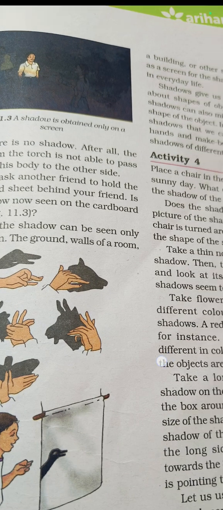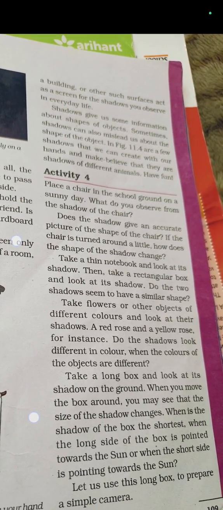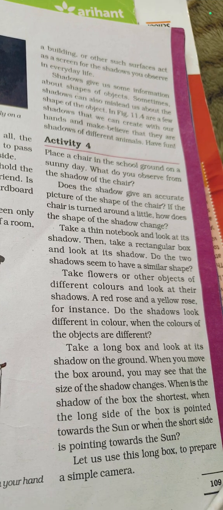The ground, walls of a building or such surfaces act as a screen for the shadows you observe in everyday life. Shadows give us some information about shapes of objects. Sometimes, shadows can also mislead us about the shape of the object. In figure 11.4 are a few shadows that we can create with our hands and make believe that they are shadows of different animals.